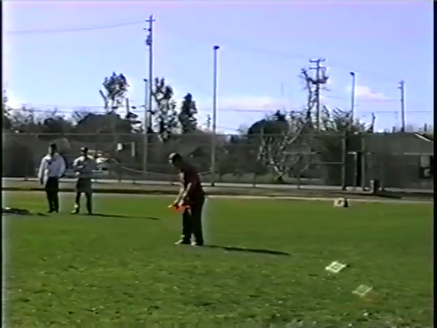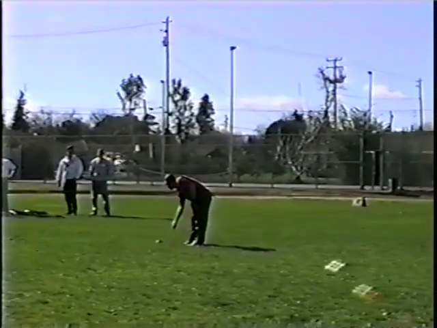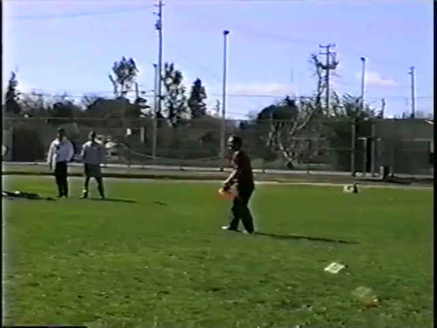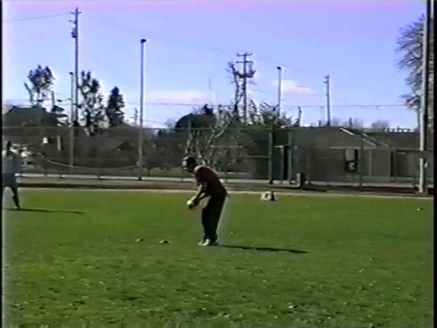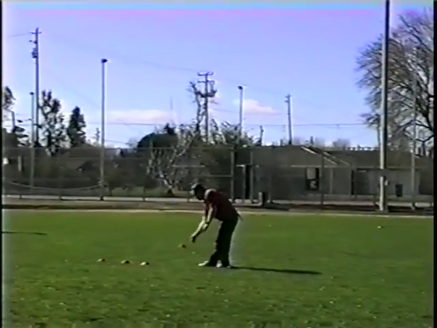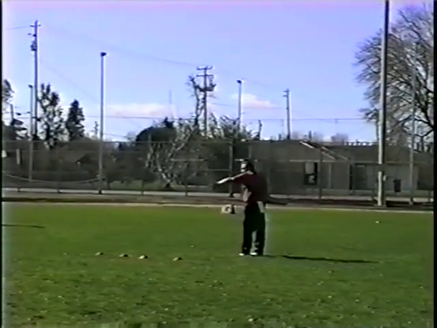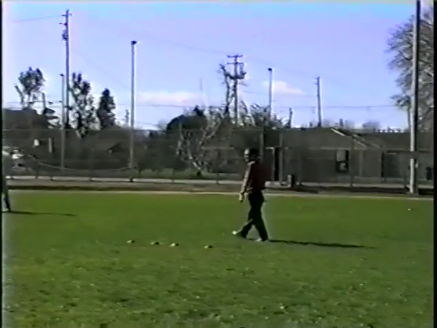And now during backfield technique, we would make sure that the halfbacks, just like the tight ends were before, we would set the drill up so that now they would step underneath and work their crossing route.